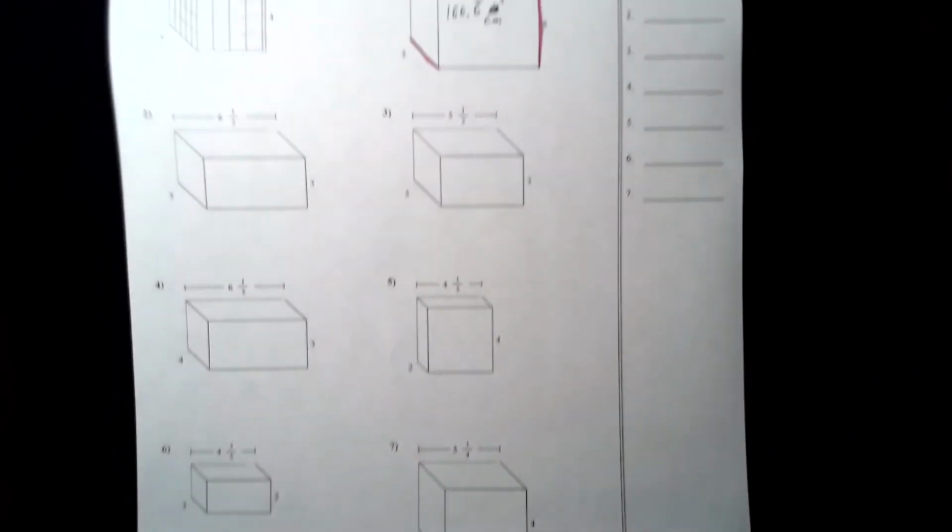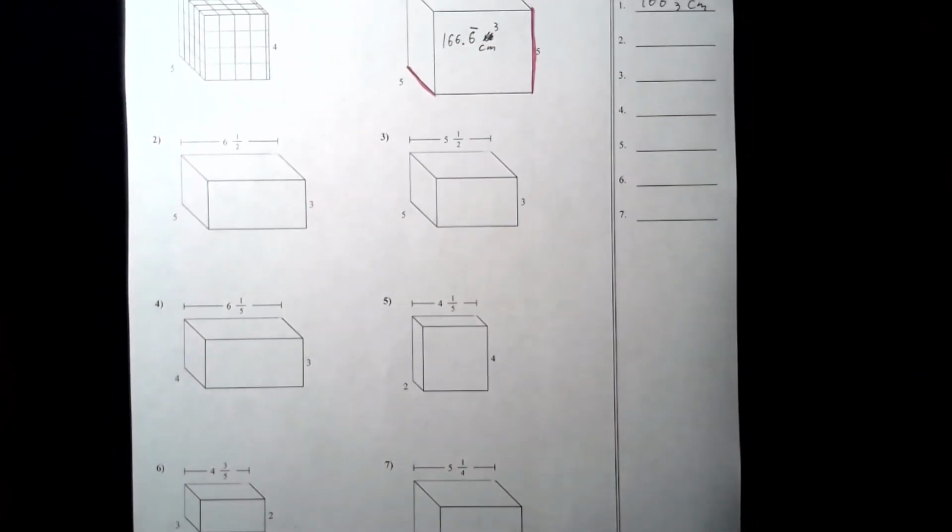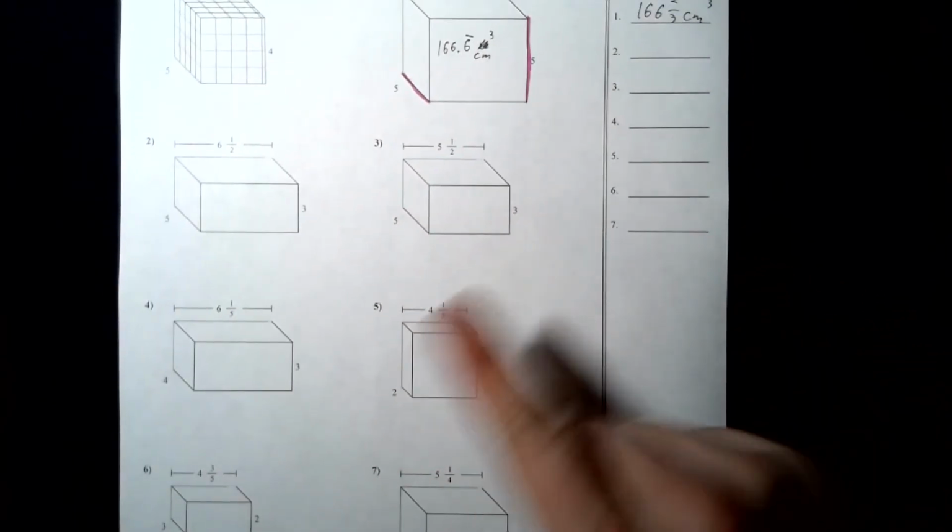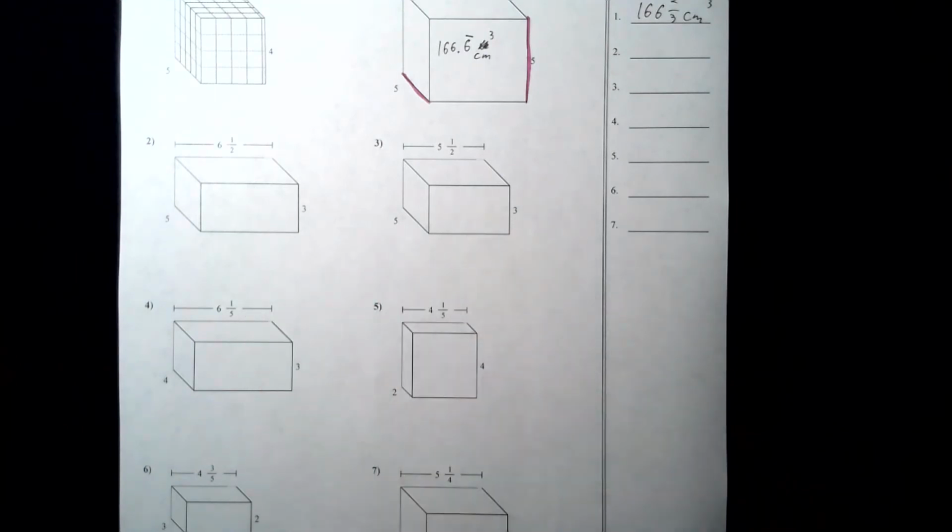If you are following along and want to try a few of these on your own, go ahead and pause the video now so you can work ahead on these particular problems and see how you do. But otherwise I'm going to keep moving on.